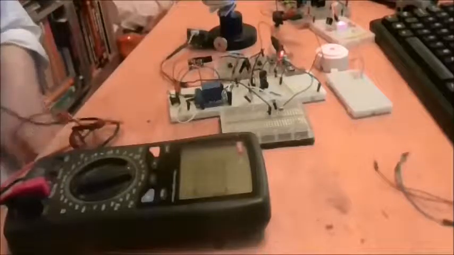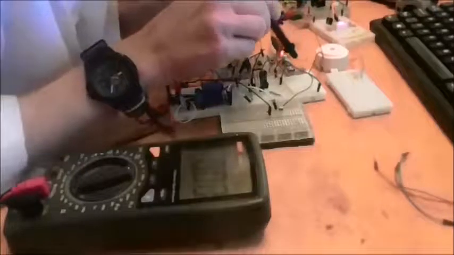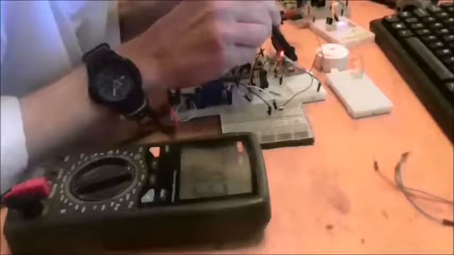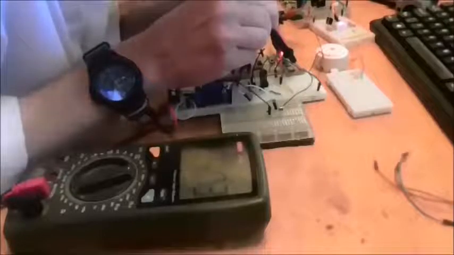Just to make sure, we'll have a quick look on the multimeter and see what's what. There we are, a shade over 5 volts.